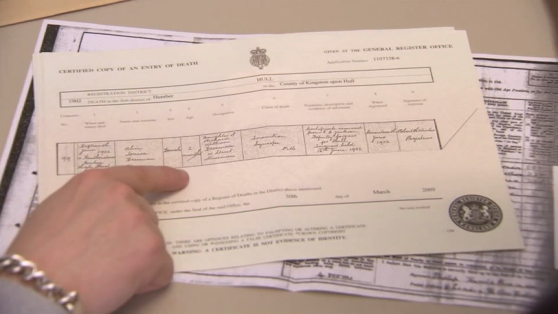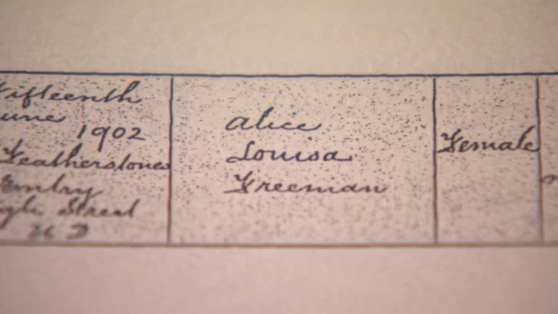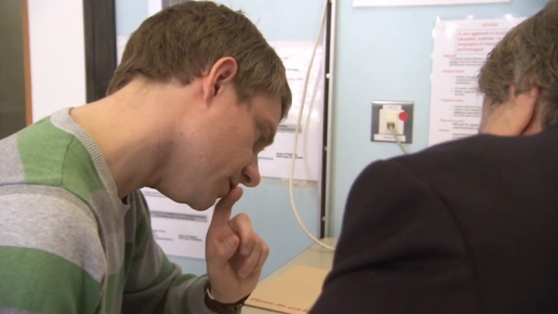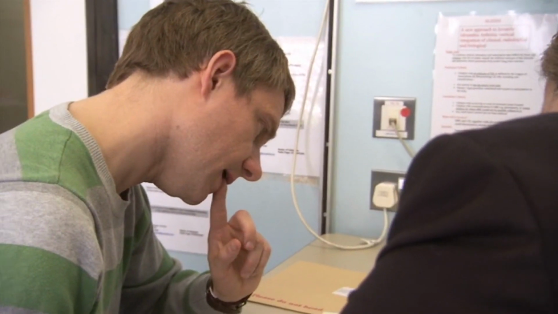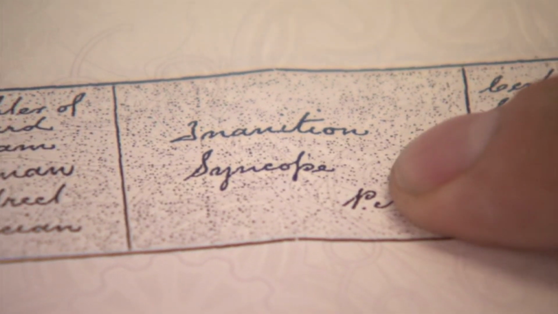So this is Alice. This is the first one who died, apparently. That was 1902 and aged 2 months. With the cause of death, inanition and syncope. Inanition is not a term we tend to use today. It basically means failure to thrive. So that was the first one.